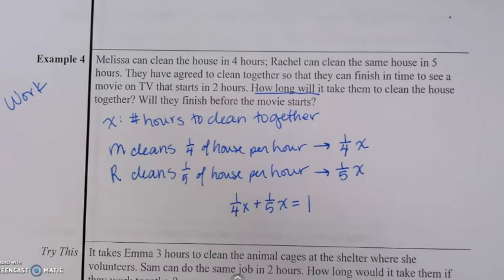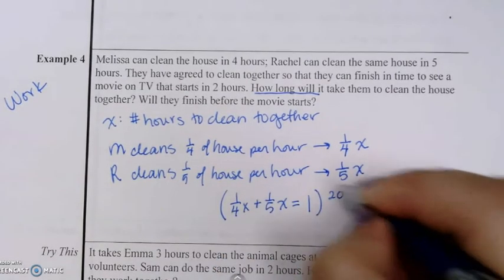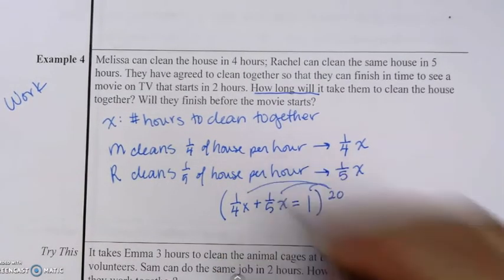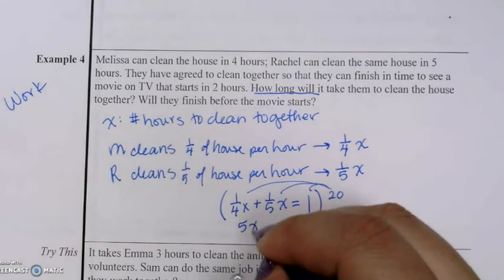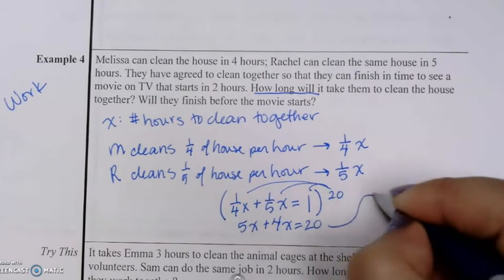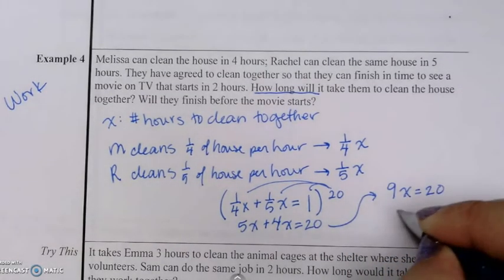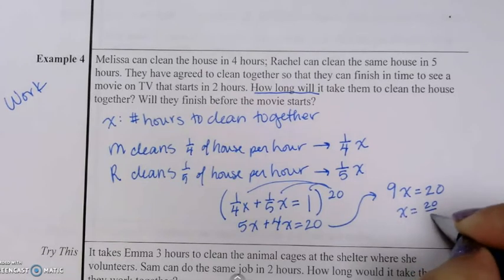So now again, we have an equation. It has fractions, so we want to clear them. So we're going to multiply by the LCD, which is 20, to each term. So we have that 5x plus 4x equals 20. So then combining like terms, 9x equals 20, and x equals 20 over 9.